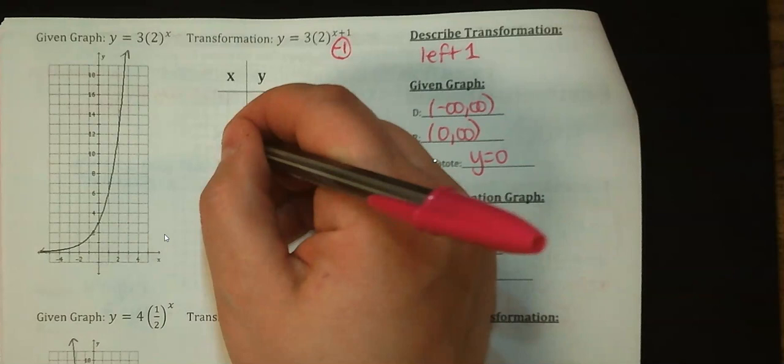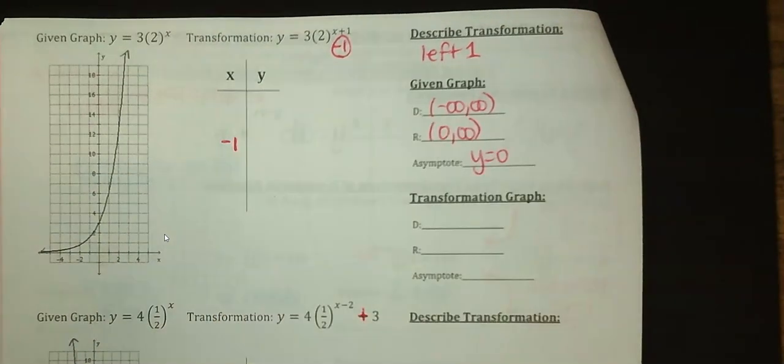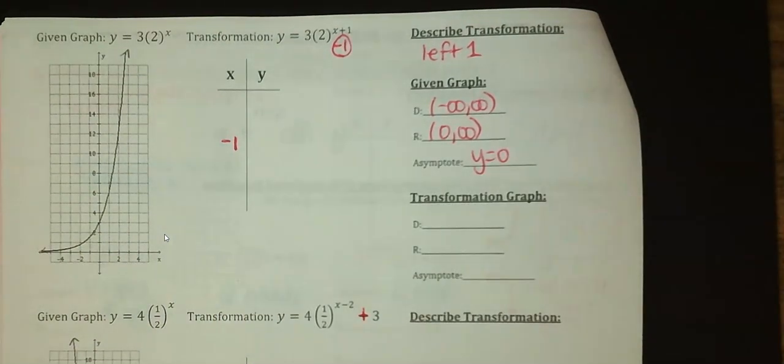Whatever that number is, I would put that in the middle of the table. If you shift left or right, whatever would set that exponent equal to 0, make that the middle of the table, because really that's your new y-axis. We're going to take this graph and shift it over so the points look good.